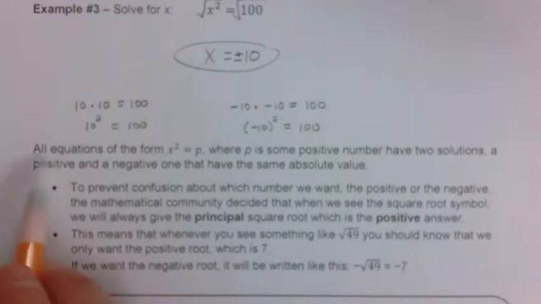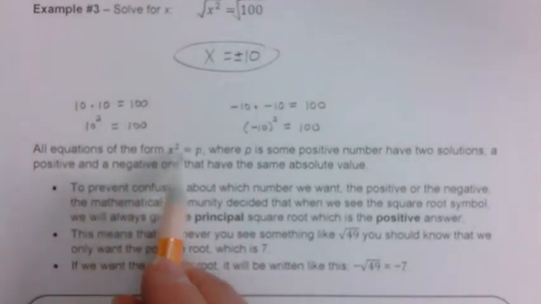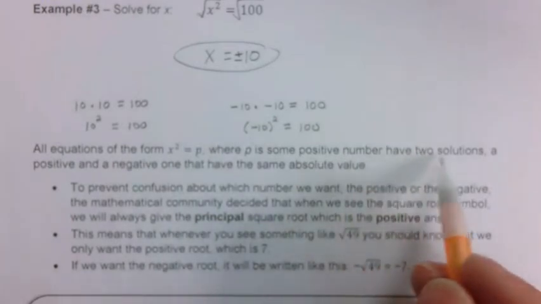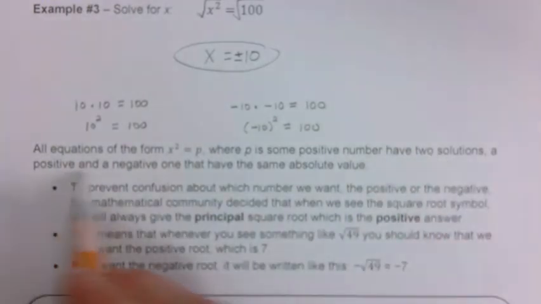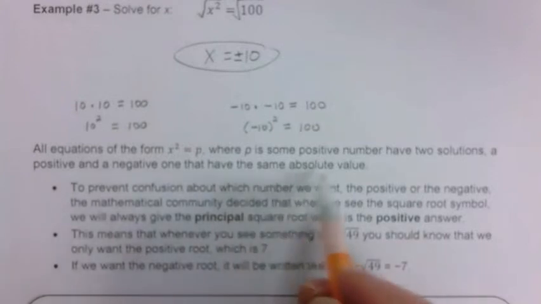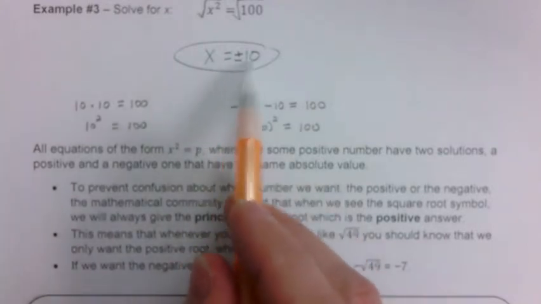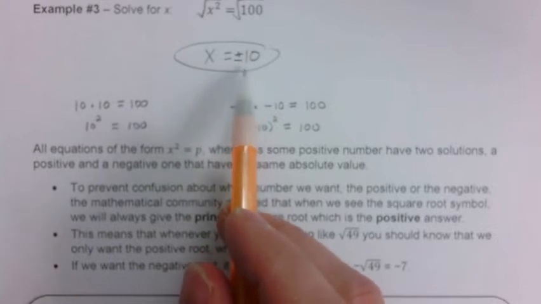All equations of the form x squared equals p, where p is some positive number, have two solutions, a positive and a negative one that have the same absolute value. In this example, positive 10 and negative 10 are the two answers. Both of those numbers have the same absolute value.